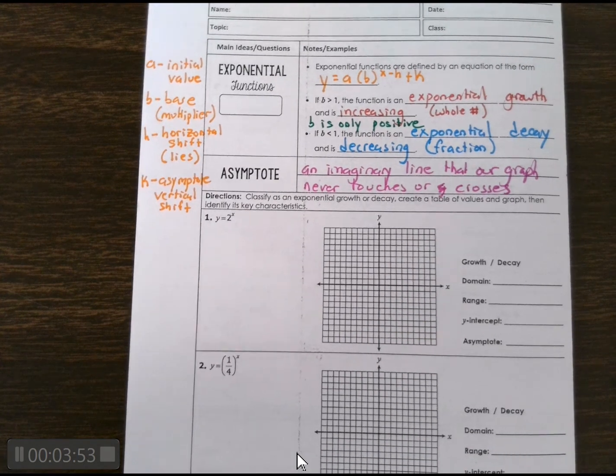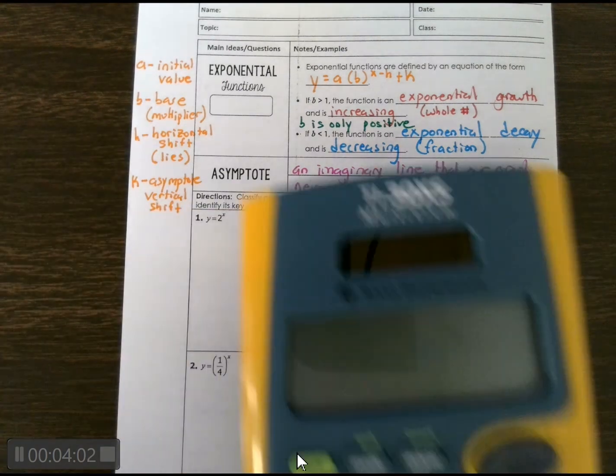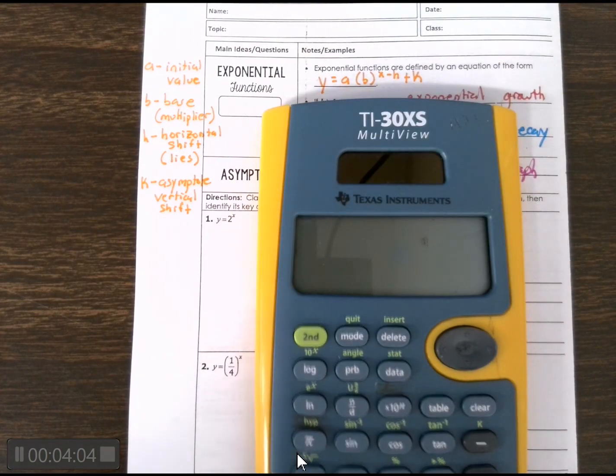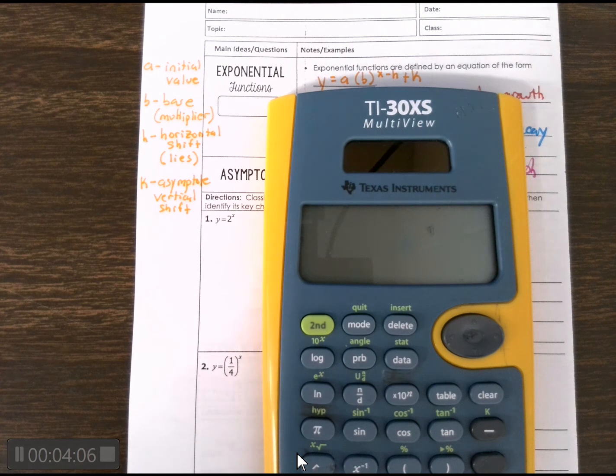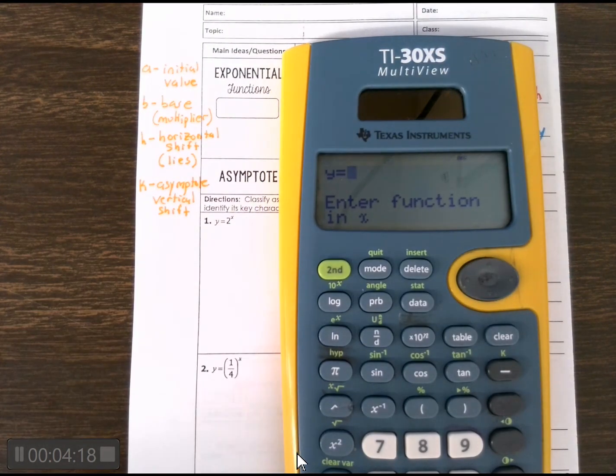We need to graph it by creating a table of values and then answer the questions to the right. So in order to graph it, we need our graphing calculator, our yellow calculators. When we put it on, we press the table button, and that's going to give us y equals. We type our equation exactly as we see it.